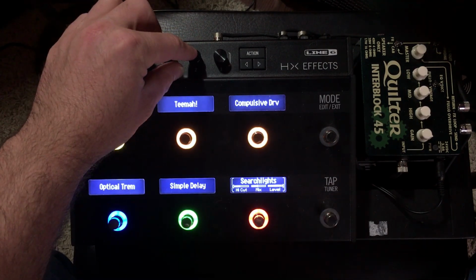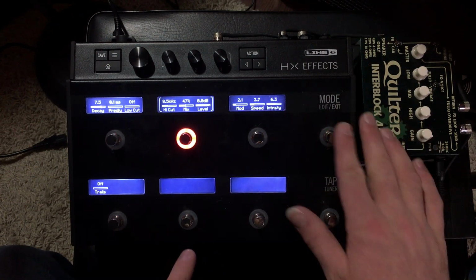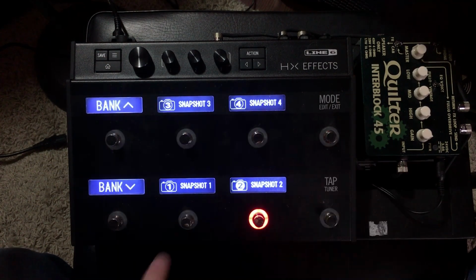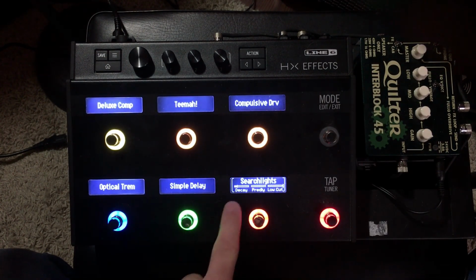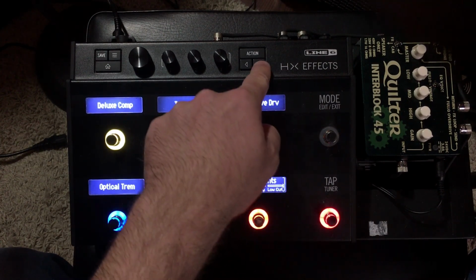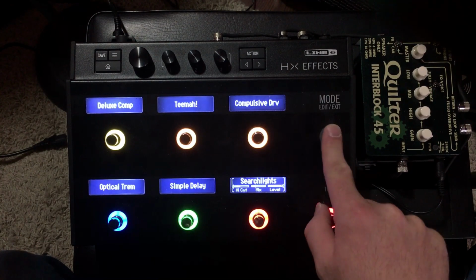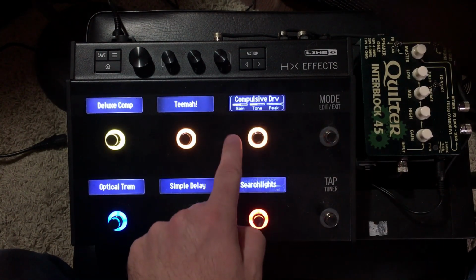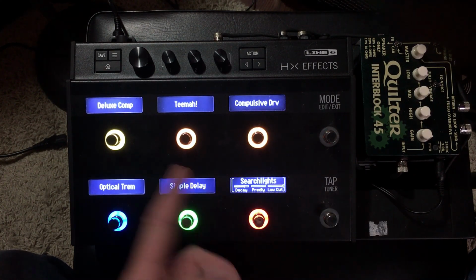So you've got to push and turn that knob so the vertical line shows up, and then you can save that. So snapshot 1 is going to have low gain, low decay, and the mix is going to be down. Okay, snapshot 2 is going to have your Compulsive Drive gain be up, and then the decay and mix be up as well.